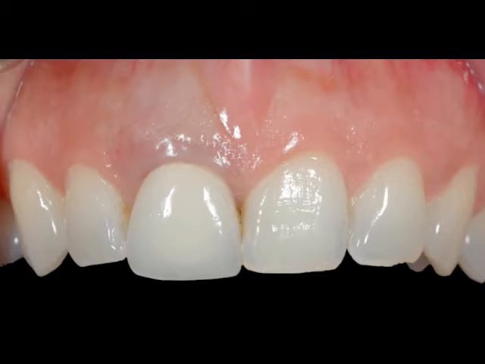Video. This is the pre-op clinical picture. The right central incisor is the tooth of the problem. It is fractured and it has a cyst mesially. It also has a not so aesthetic restoration as we see, and we're dealing with relatively thin tissue biotype.